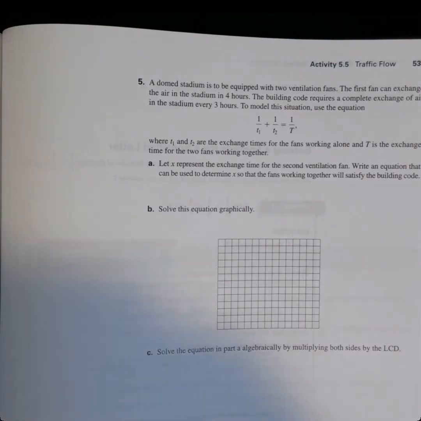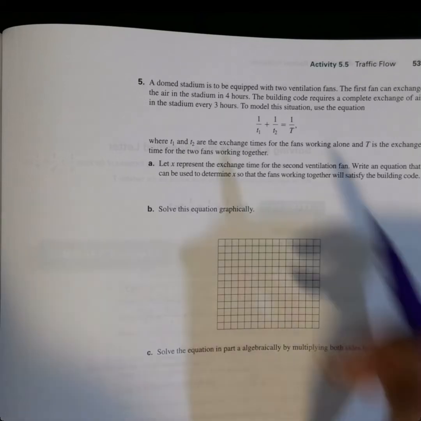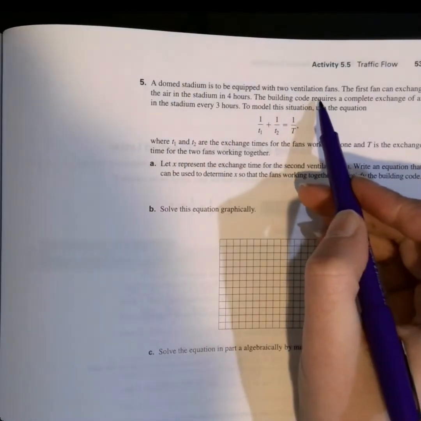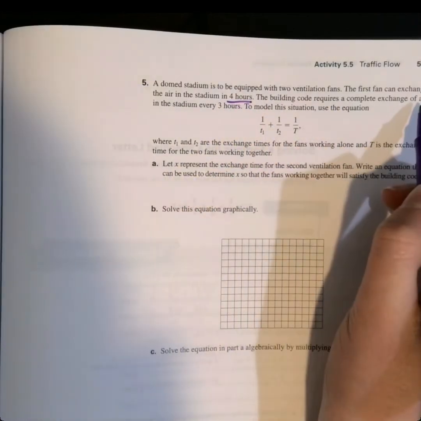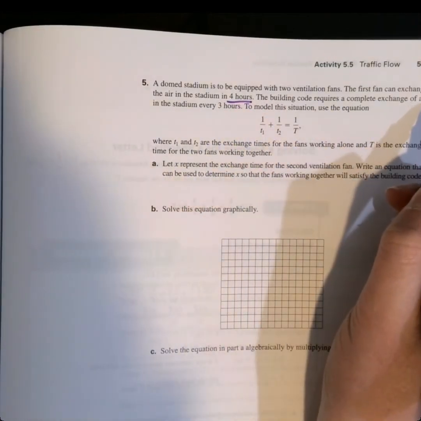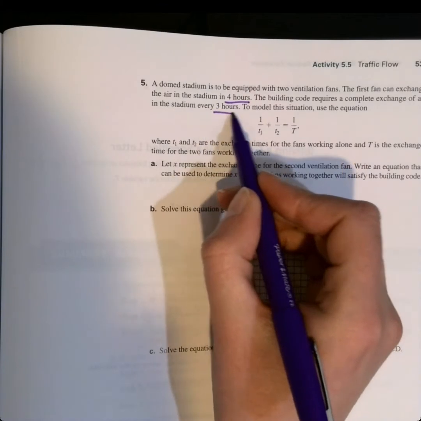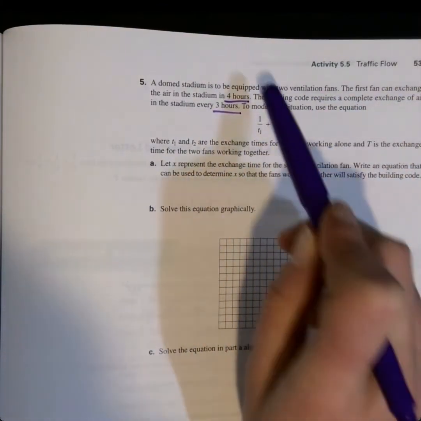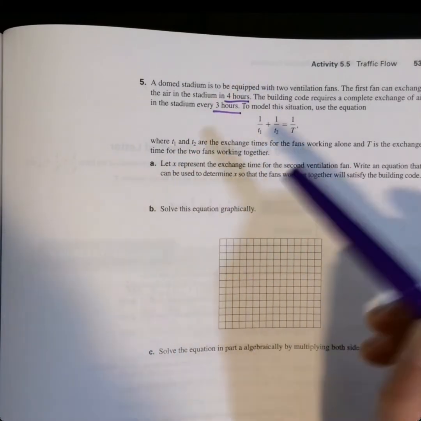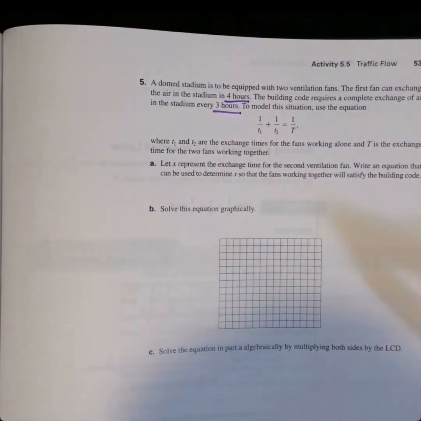So we have, in the next situation, a dome stadium with 2 ventilation fans. The first fan can exchange the air of the stadium in 4 hours. And building code requires a complete exchange of air every 3 hours. So it's really similar to the previous situation with the doors, except that there's not 3 doors or 3 fans. There's just 2 fans going to combine up to the total exchange rate.